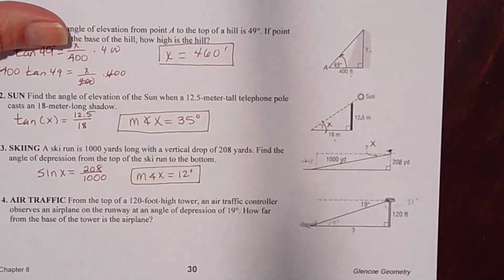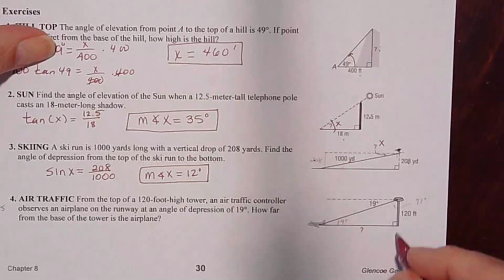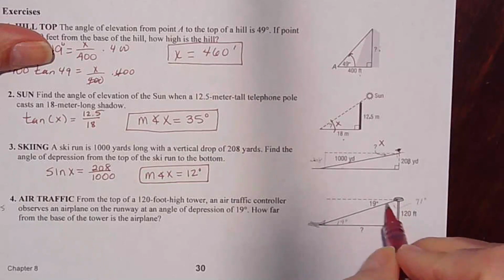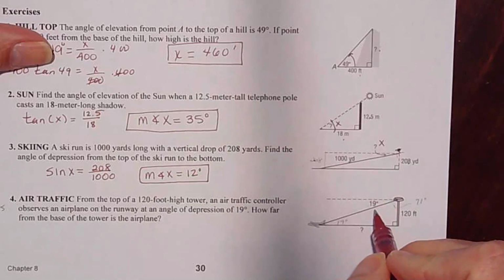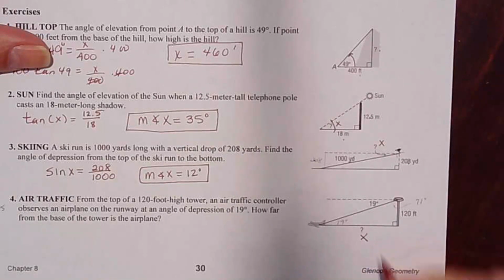And finally, this last problem with air traffic controllers. So we have a 120-foot high tower, and the air traffic controller observes an angle of depression of 19 degrees. How far from the base of the tower is the airplane if the airplane's over here? Well, here's my x. So a couple ways you could approach this.